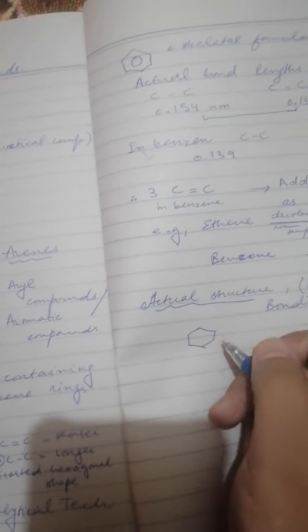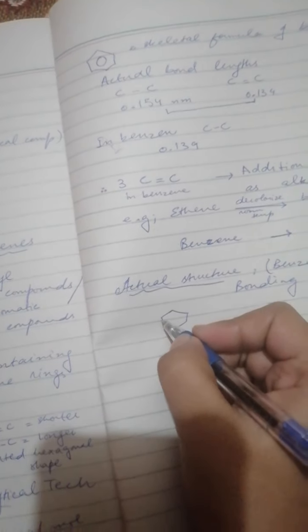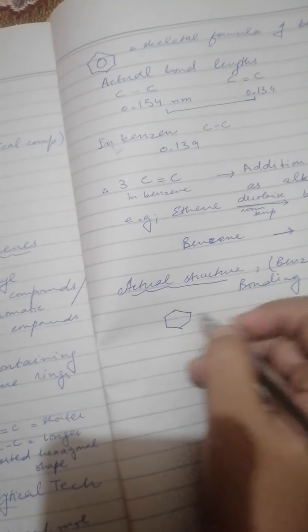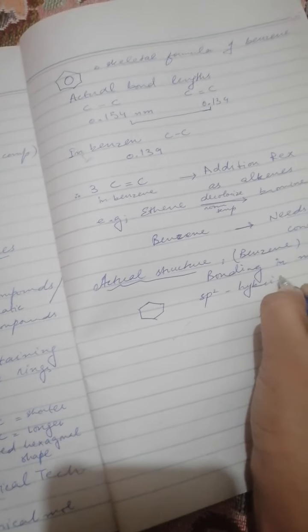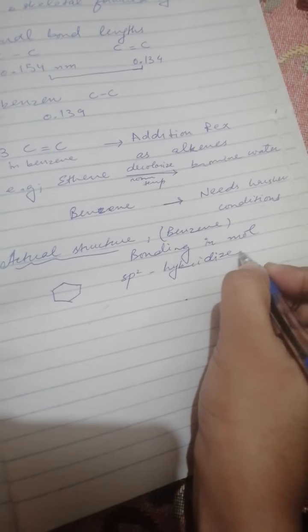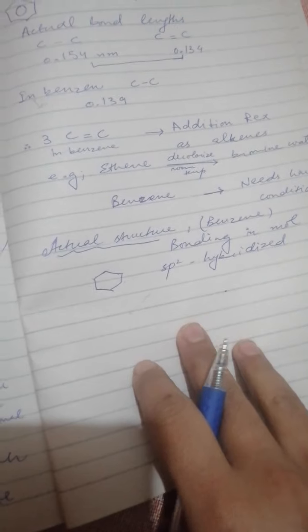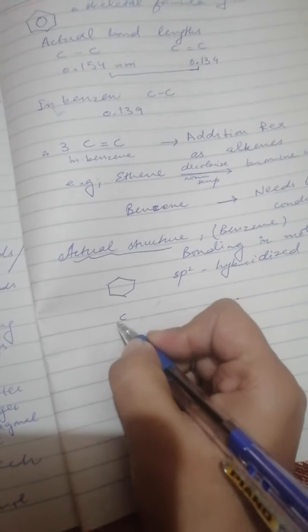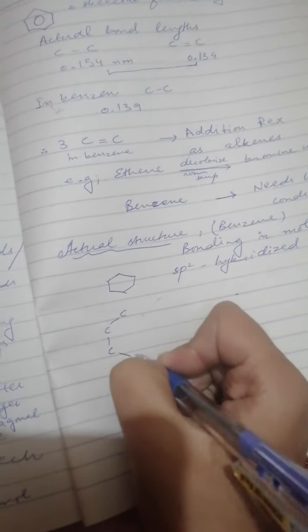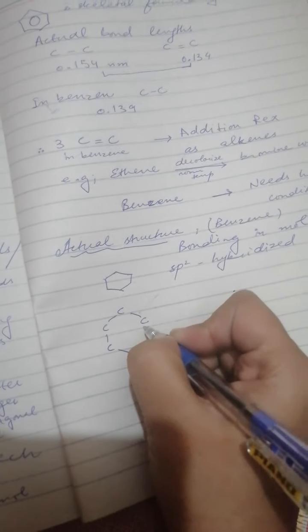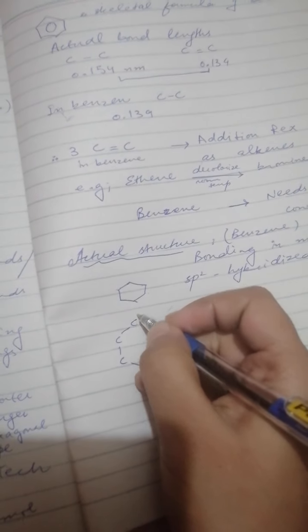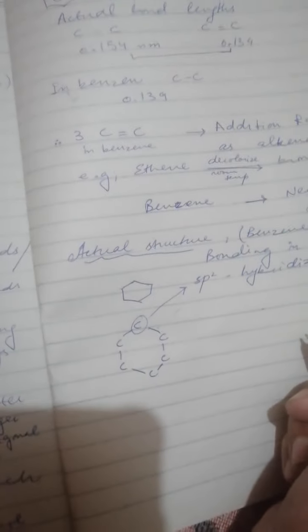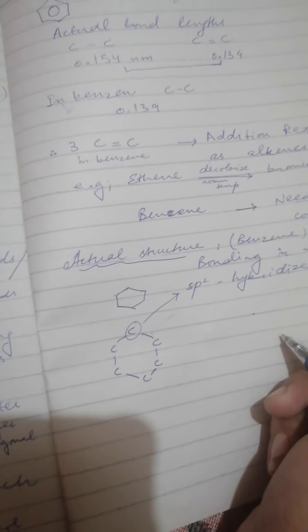Each of the six carbon atoms in the hexagonal ring is sp2 hybridized.